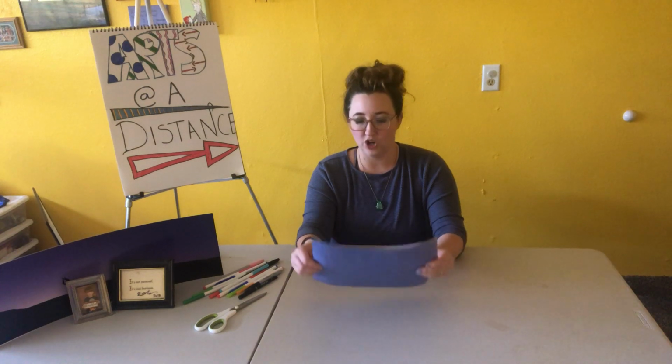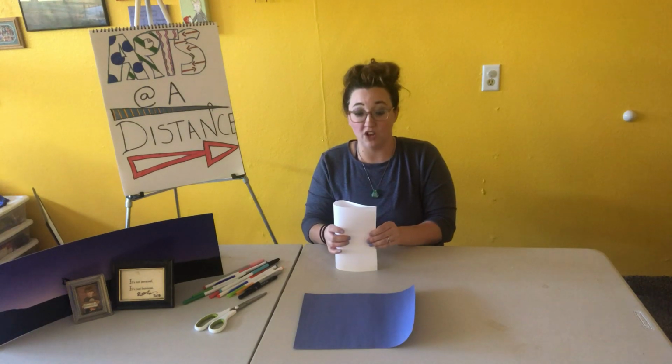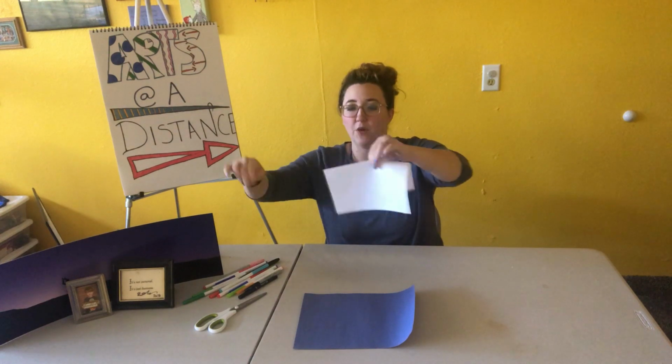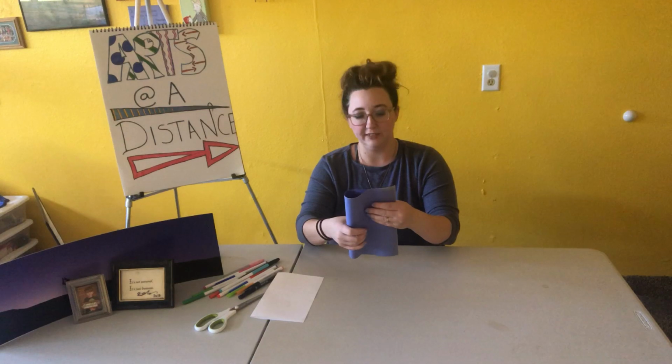Okay, first things first. We're going to take both of these papers and, you know what, because they are different sizes, I'm going to do this separately. But if yours are the same size, you can put them together to do this. I am going to fold each paper in half because obviously they are a greeting card and we want it to be able to be opened kind of like a book or a pamphlet, right? Since this blue construction paper is going to be my outer card, I'm going to set that aside for right now and concentrate on the inside.